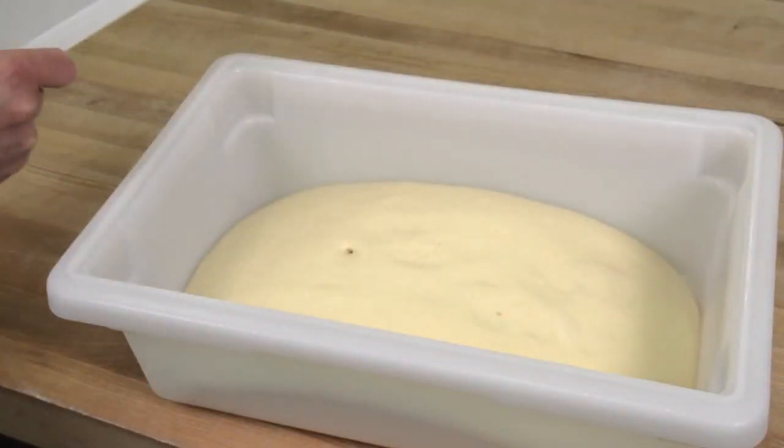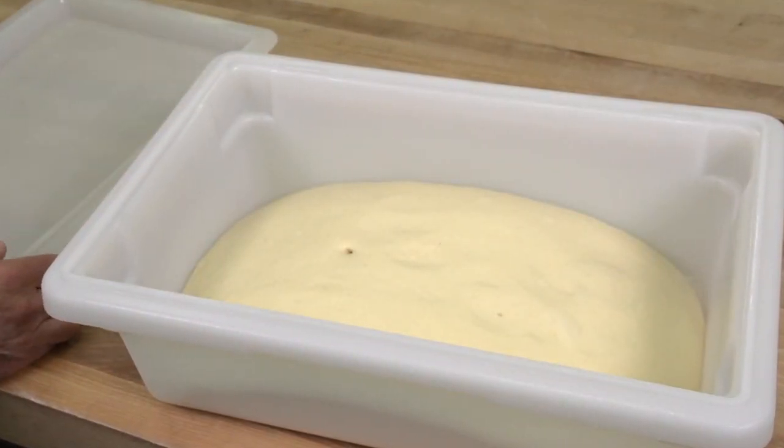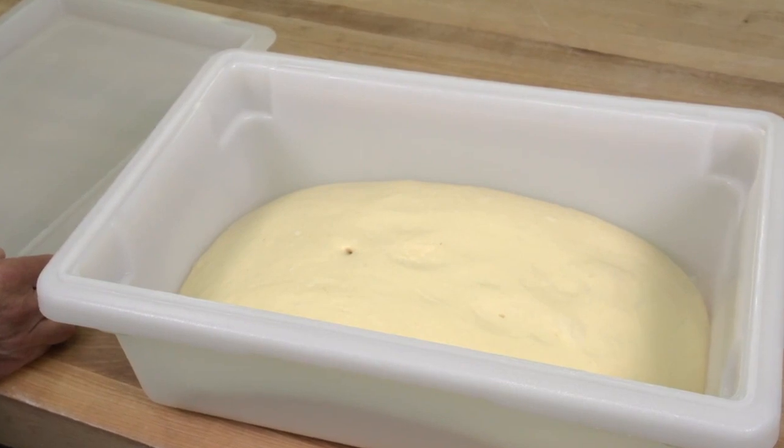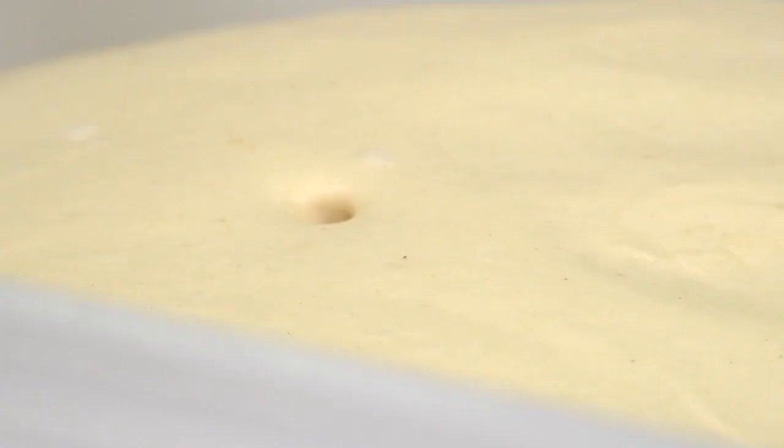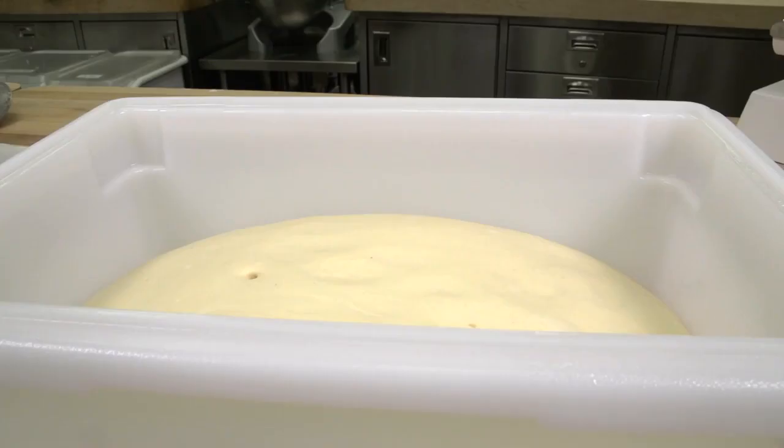Bulk fermentation is the time between mixing and scaling or dividing. The dough is allowed to rest and the yeast allowed to work. Conditioning of the dough takes place, the gluten becomes extensible, and flavor is produced.